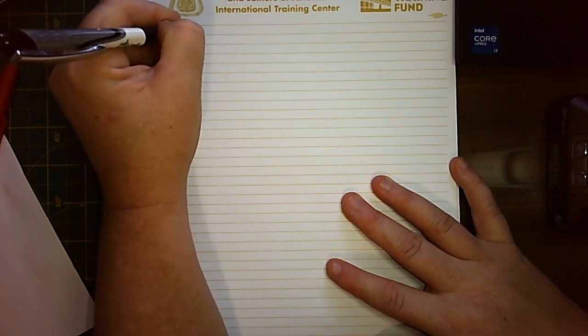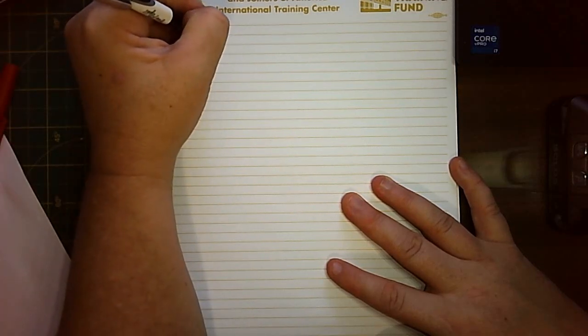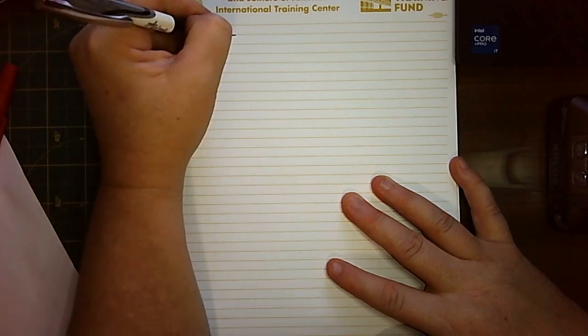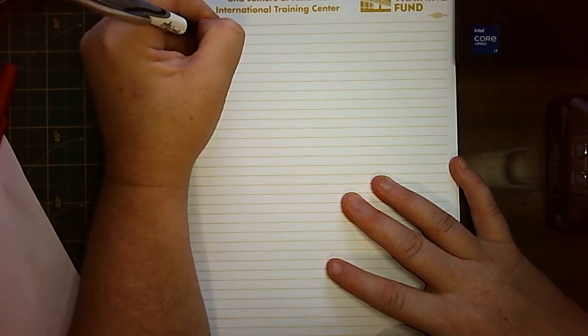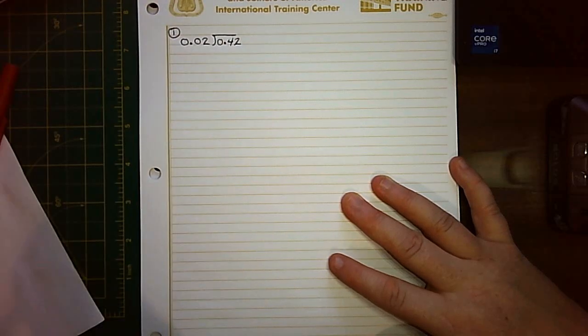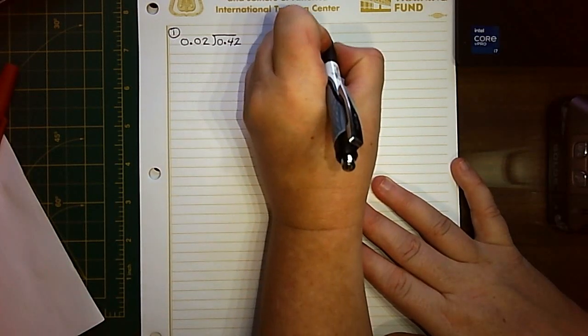So 0.02 is going to be divided into 0.42. That's the question number 1. I'm going to put in another one.